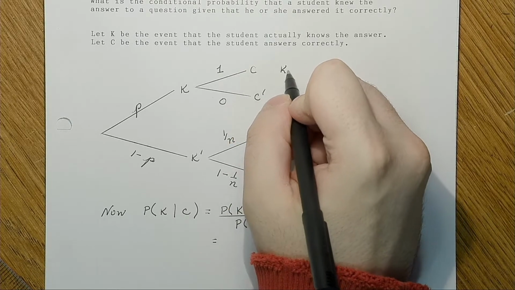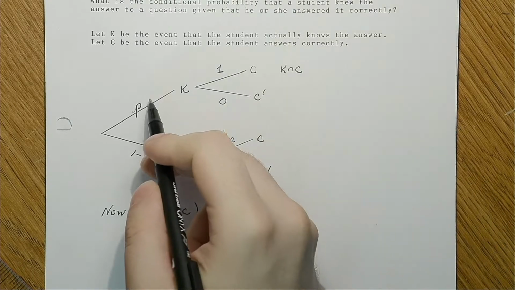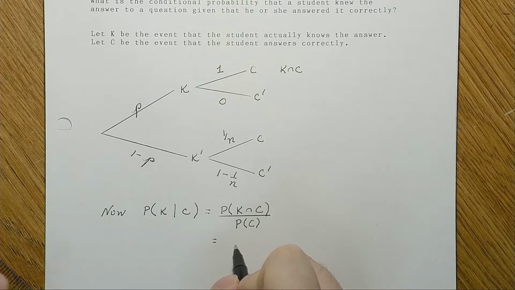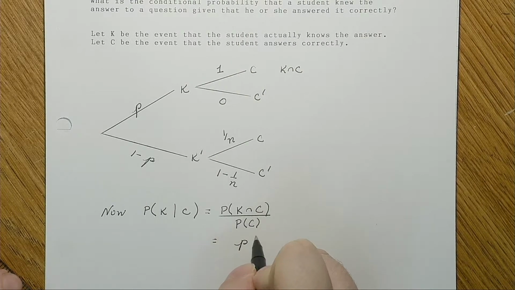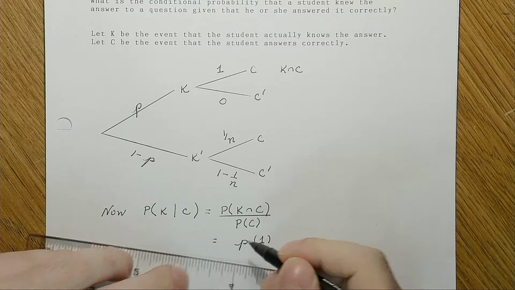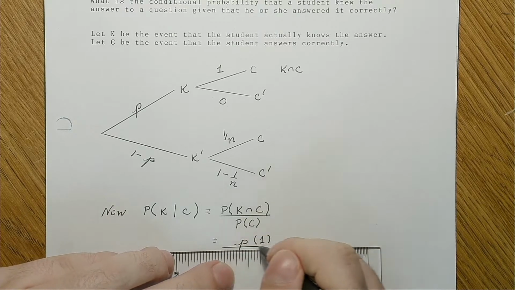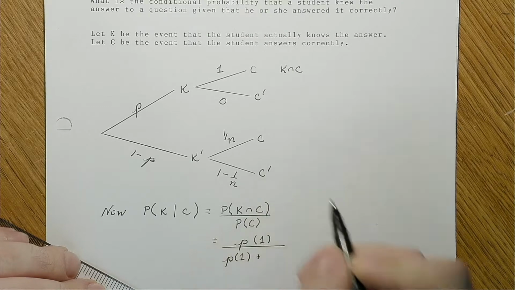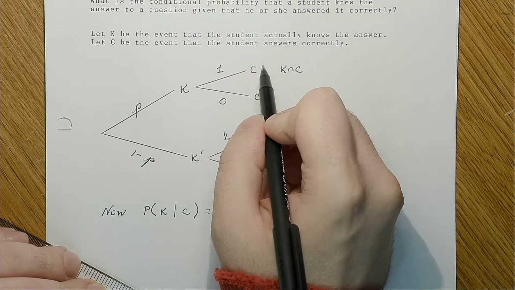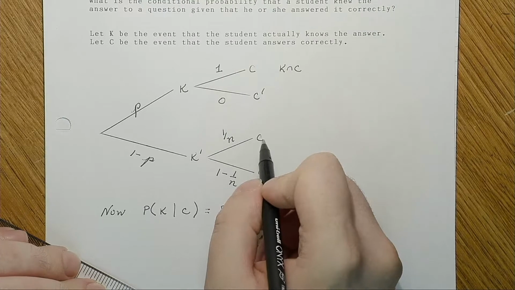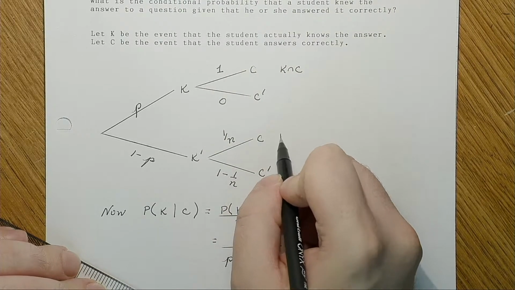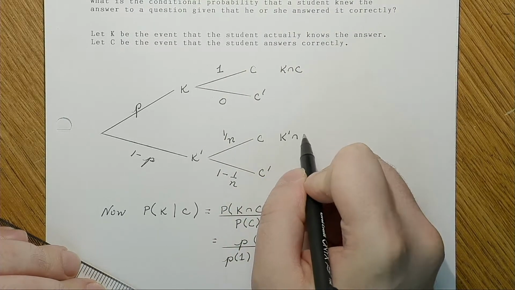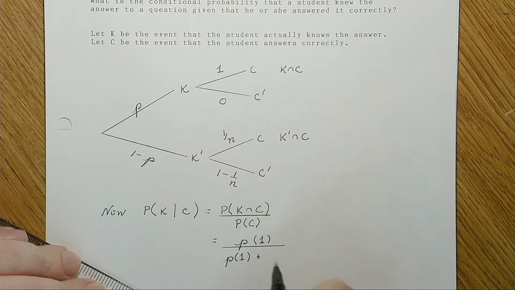Here's K intersect C. So that would be P times 1, all divided by P times 1 plus the other case where we have K prime and C. So that is 1 minus P times 1 over n.